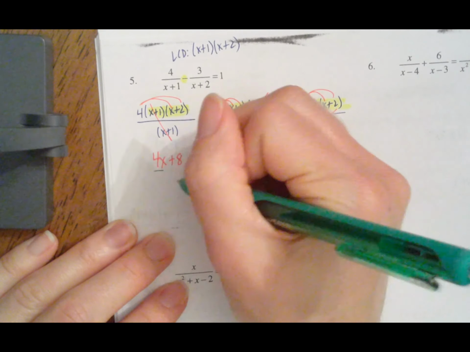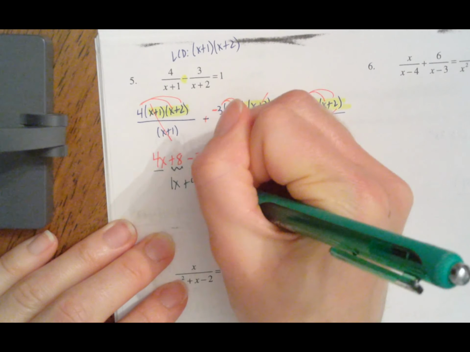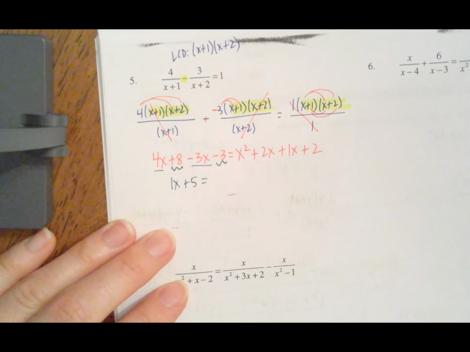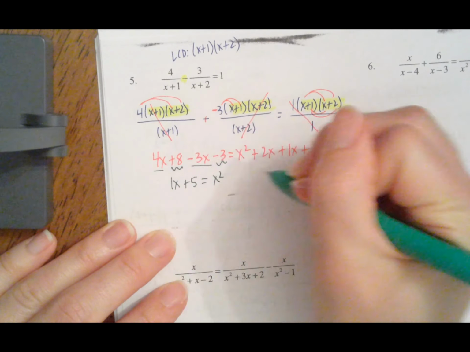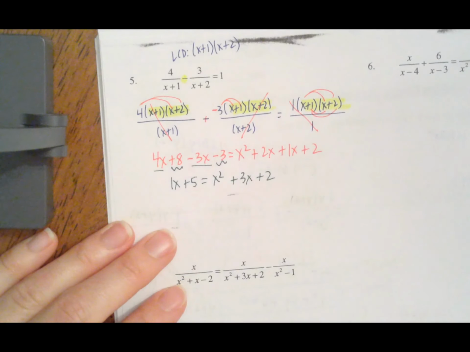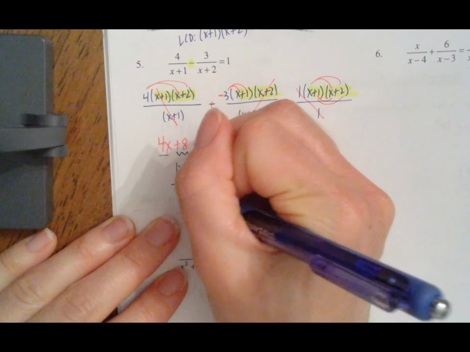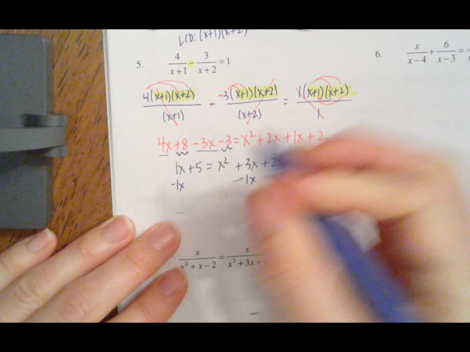So we have 1x plus 5 is equal to, and on the right side, x squared plus 3x plus 2. All right, now we have a mismatch of powers, so we want to get everything to one side. So we're going to subtract 1x from both sides.